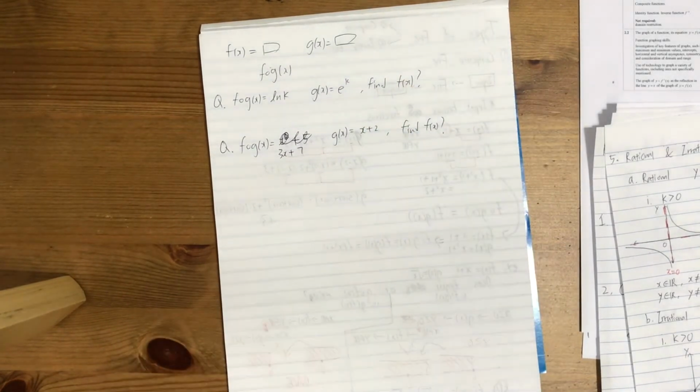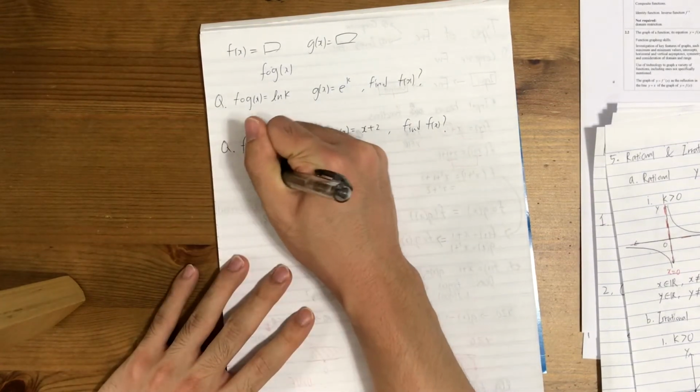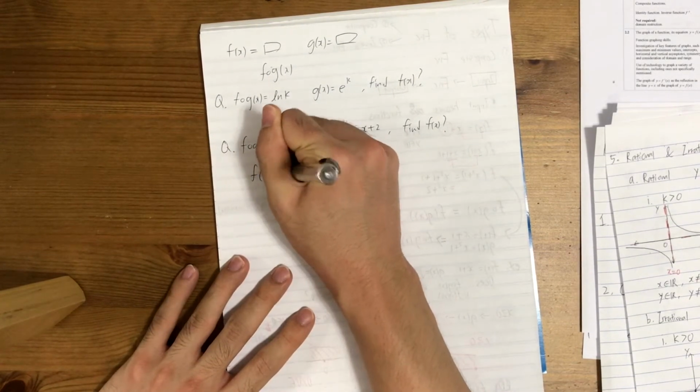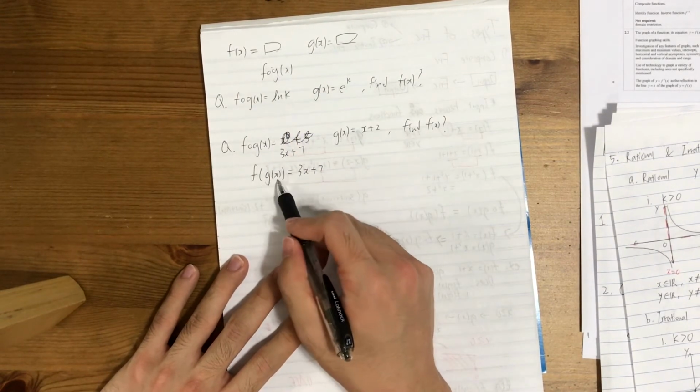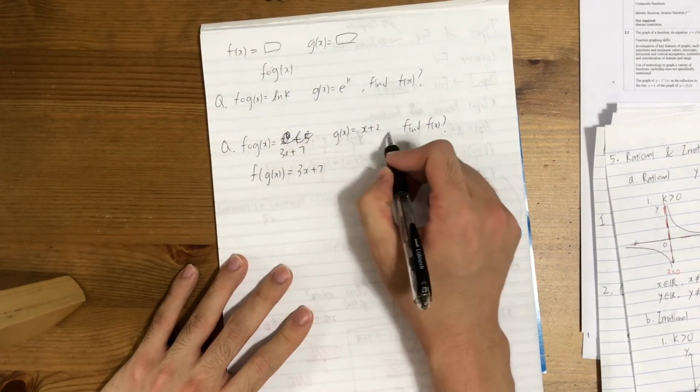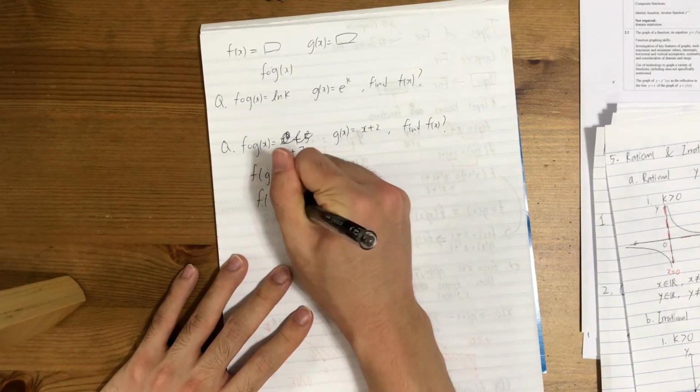Then for this one, the reason why this is simple is because you can solve this by inspection. How? So note that, remember, g(x) is the input function, so g(x) is already defined, right? So it's x plus 2.